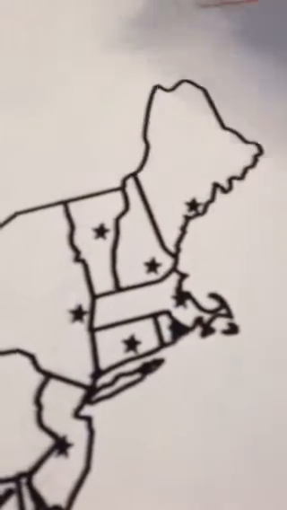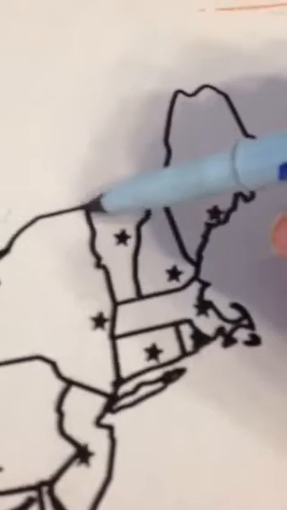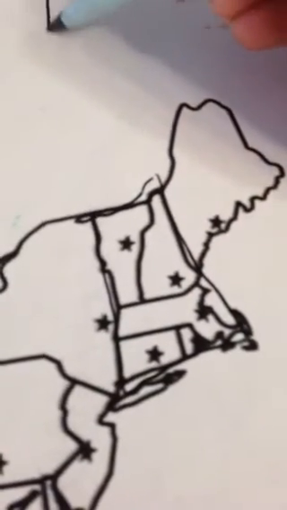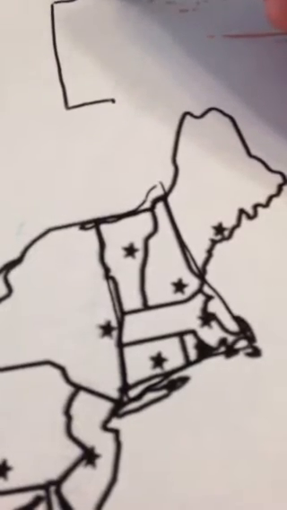First of all, this Maine looks like a head, and this section of states, to me, just taken as a bunch, looks like a rectangle. So I practiced drawing a rectangle, and then before I get to the end down here, I make a little kick out for the end of Massachusetts.